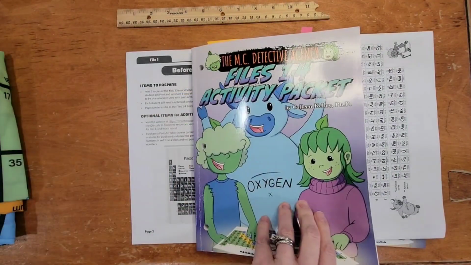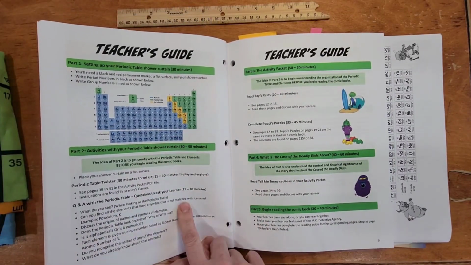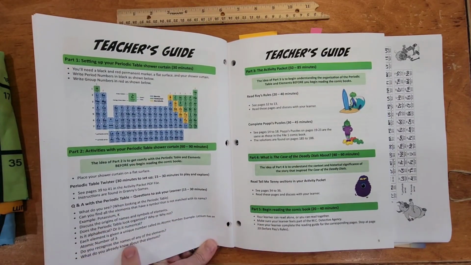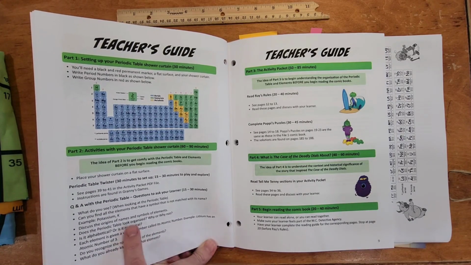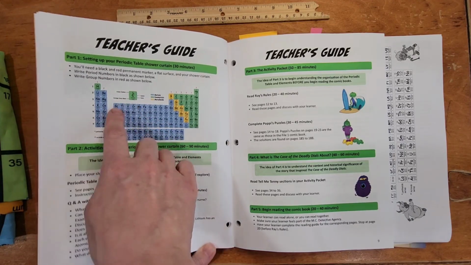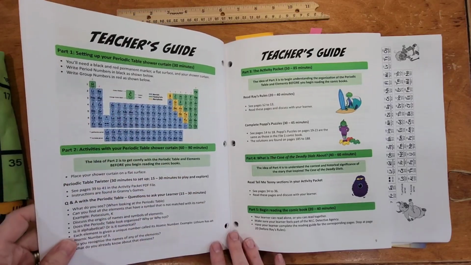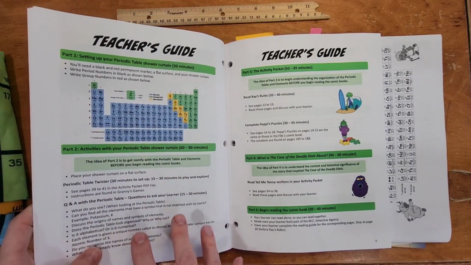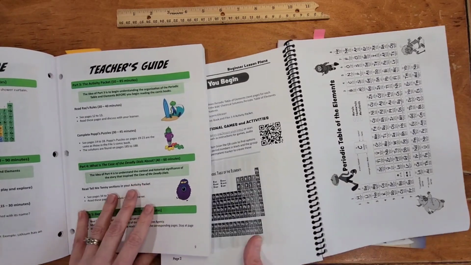Let's see. So what I did was I actually started with the activity packet first. And here it was saying first to get comfortable with the periodic table. Spread out the shower curtain. See what you're looking at. Find examples of things, explain the difference between the symbol and the atomic number, and our shower curtain has that listed at the top of it. So it's easy to explain what these different things mean. So they just get an idea that the periodic table exists and a little bit about it.